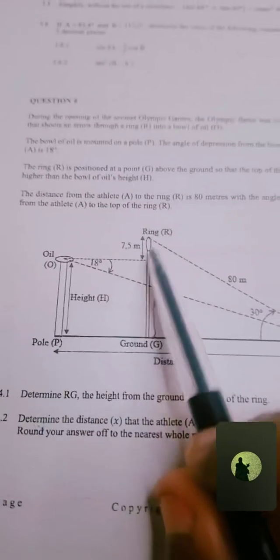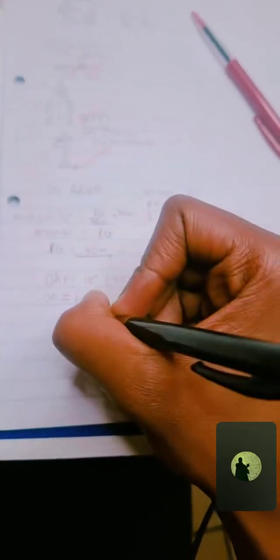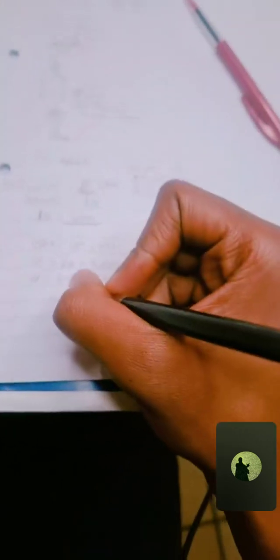So that means 40 minus 7.5, and you guys get what? It's 32.5. Then once we get that, we fill it in on the diagram. 32.5 meters.